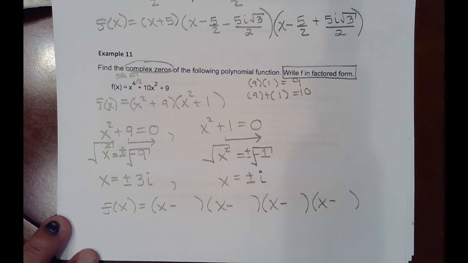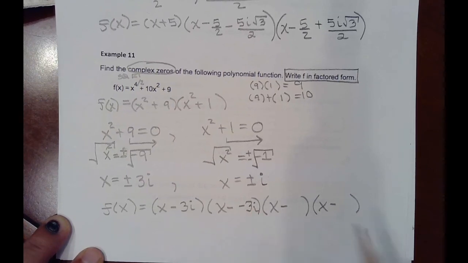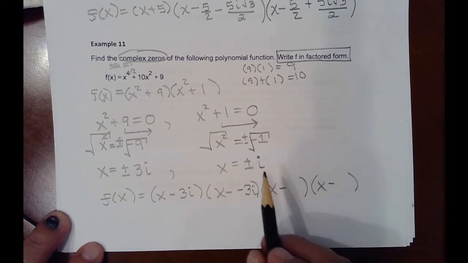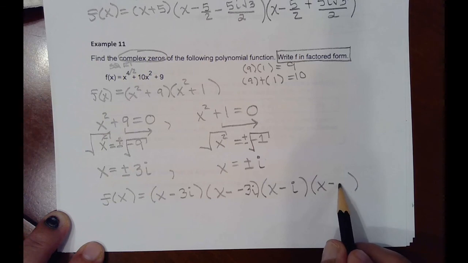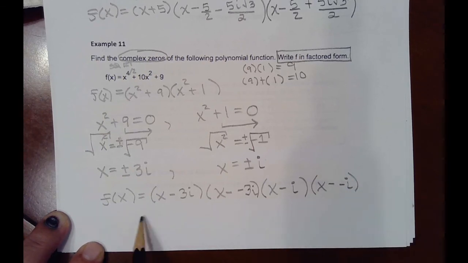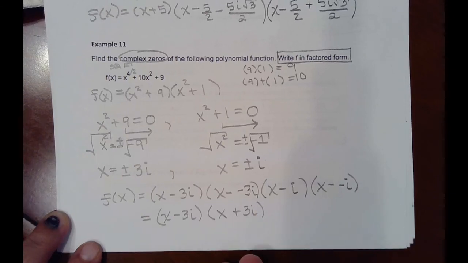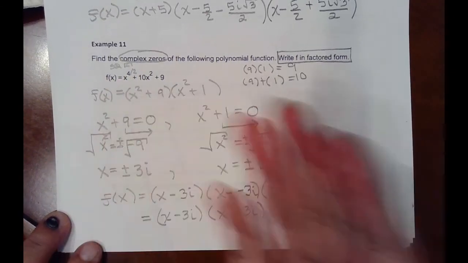Go ahead and dump in the zeros. One of the zeros was positive 3i. One of the zeros was negative 3i. And then the next ones were positive i and negative i. So I'm just going to clean up the double negatives now, x minus 3i. And I don't think they want you to multiply it out any further, because then it won't be in factored form anymore. It'll look just like that again.